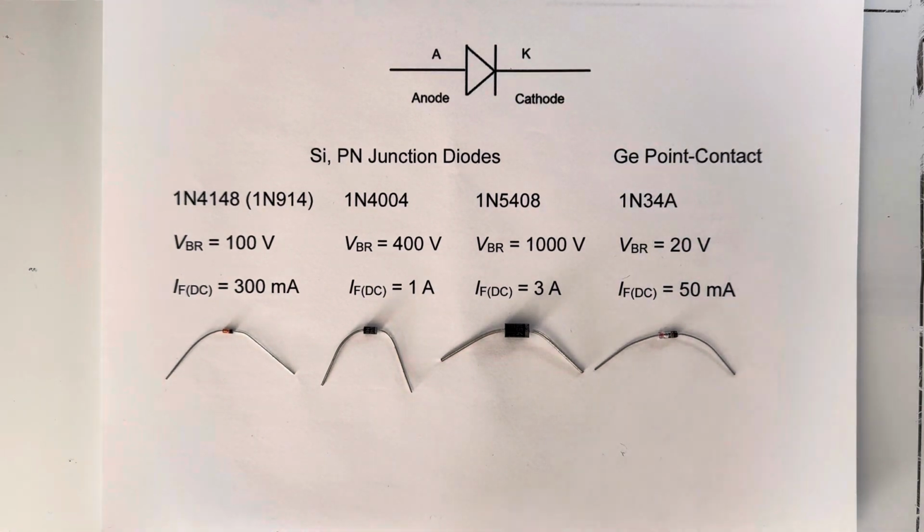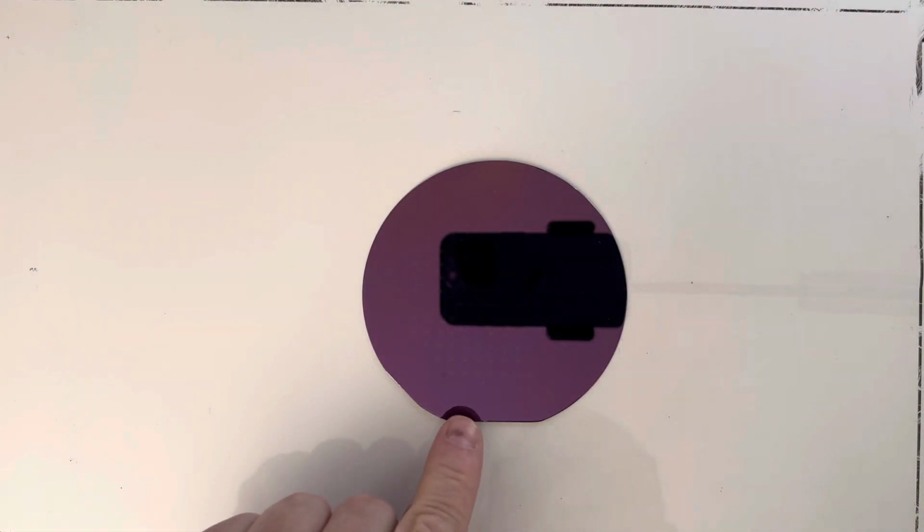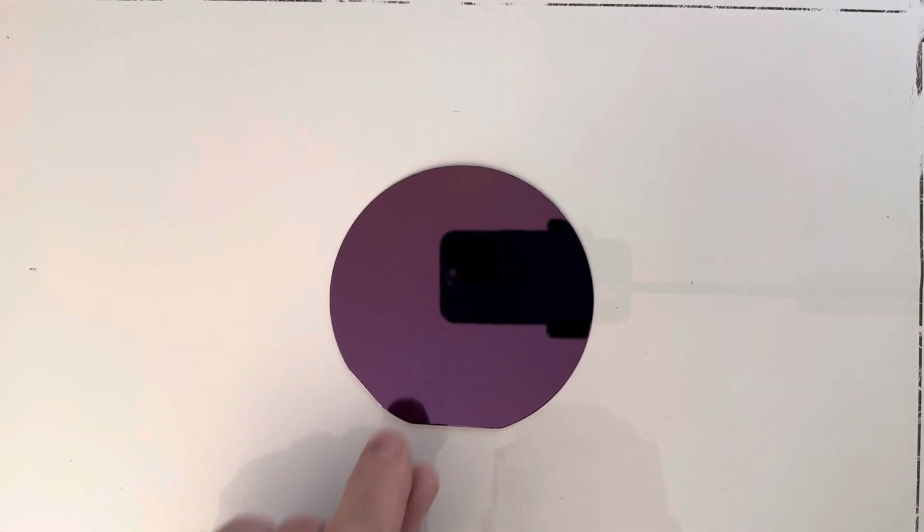All right, now, before I go on, I'm going to talk a little bit about silicon, and let me show you a silicon wafer. This particular wafer is one that I did some processing on at Penn State University a few years ago.